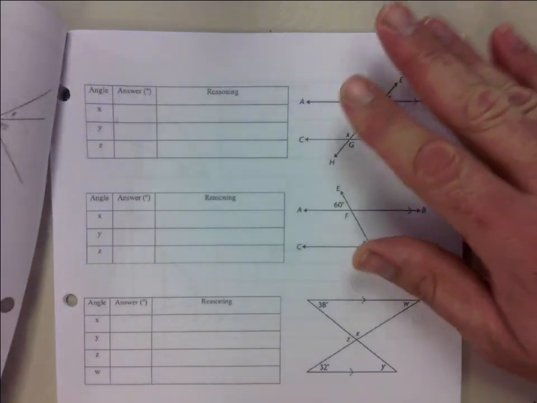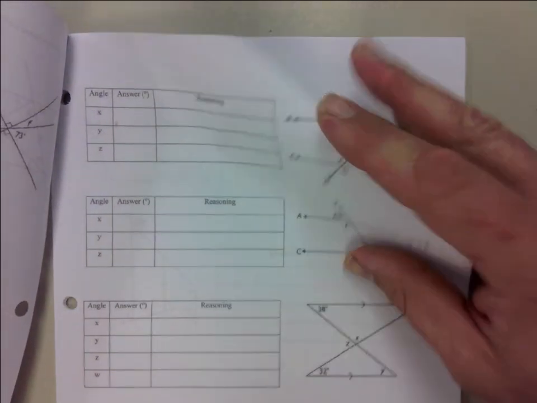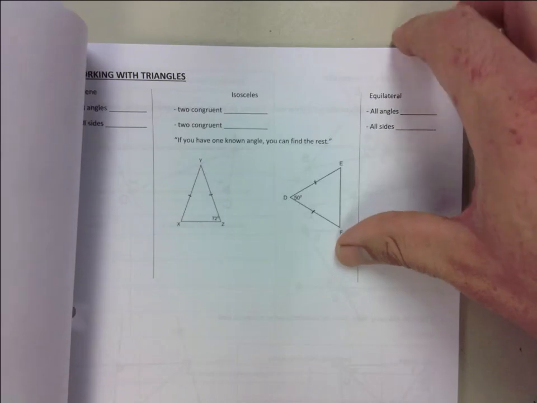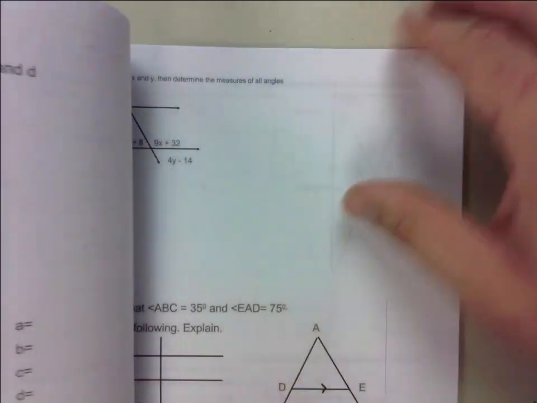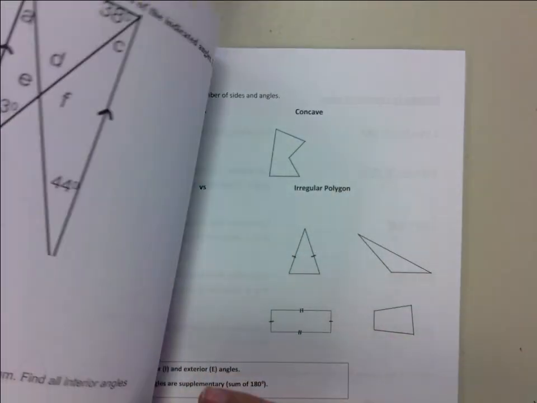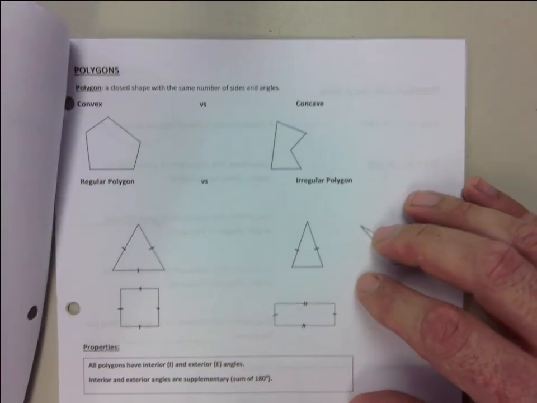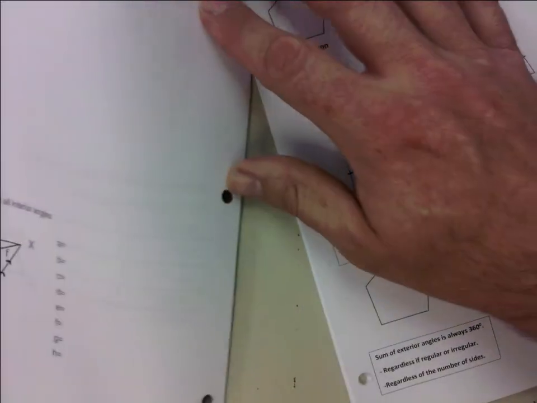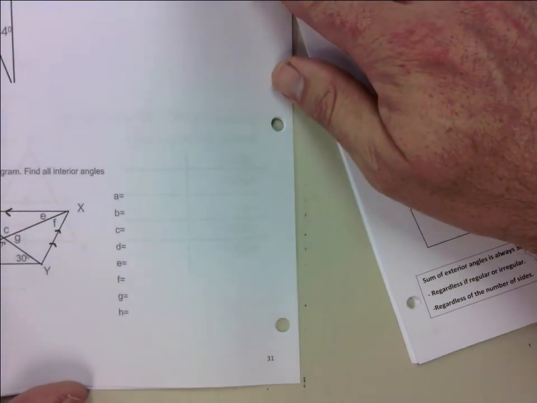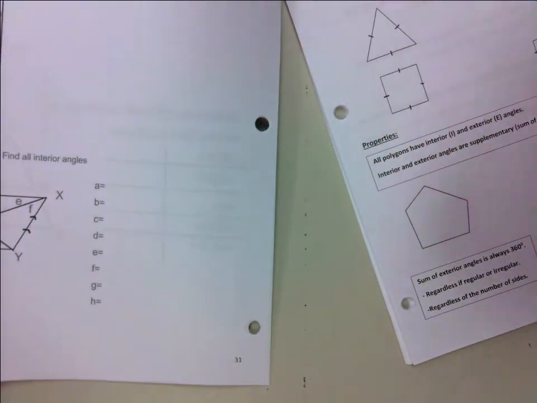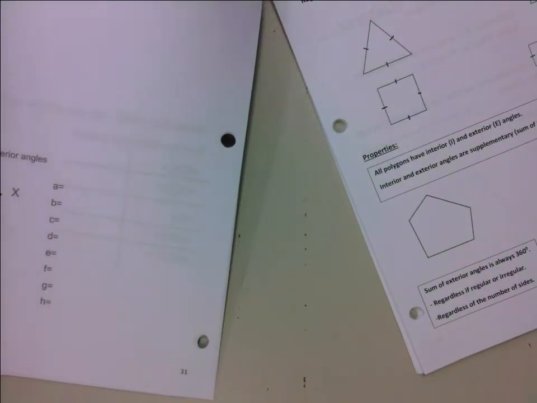I'll tell you something here, just so you know what's happening. All the way to page 31, that's all basically the same thing.